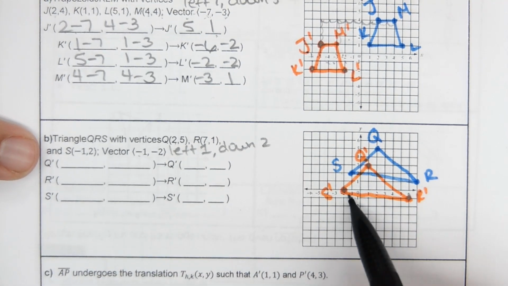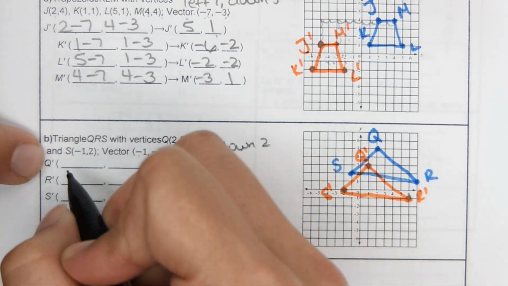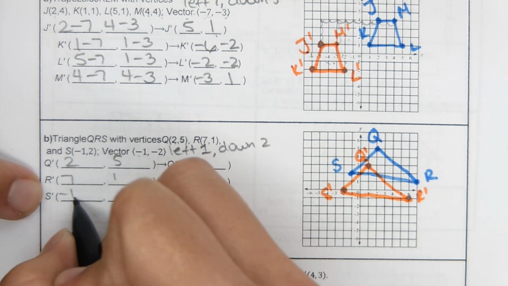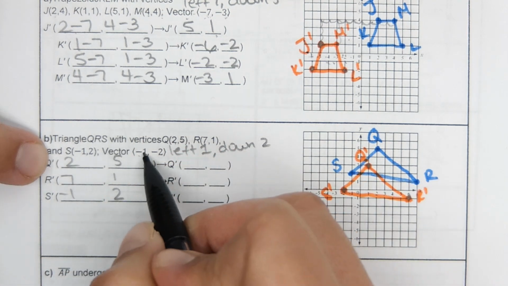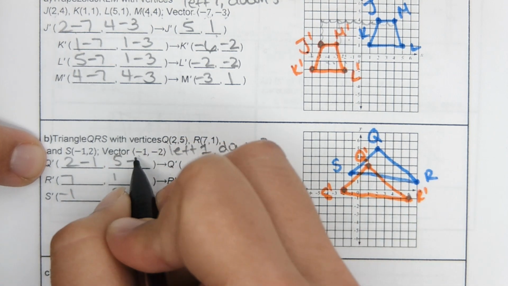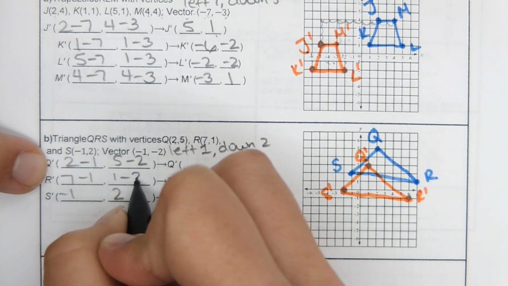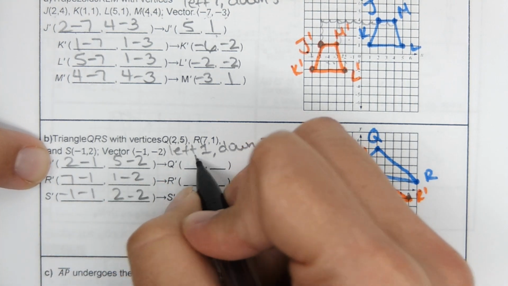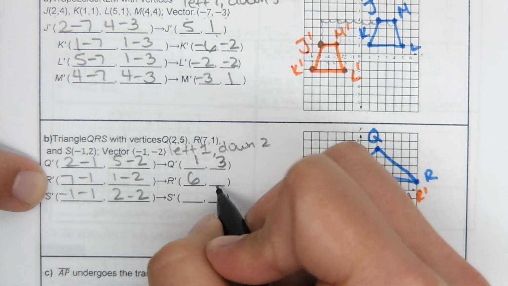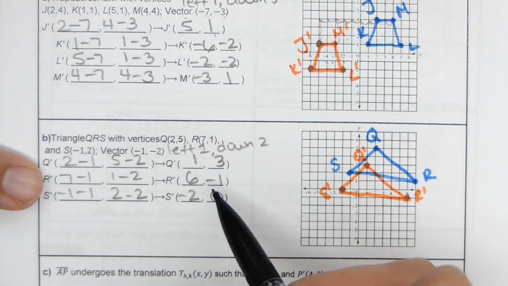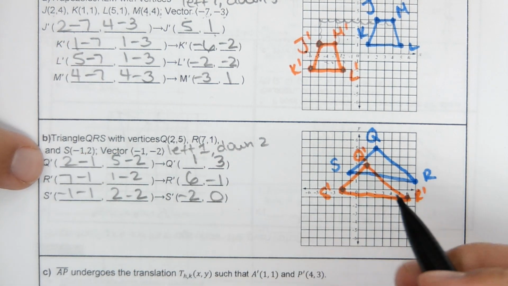Then I'm also going to find these coordinates using math. So 2, 5 is my original, 7, 1, negative 1, 2. And then the vector is negative 1, negative 2, so minus 1 on the x, minus 2 on the y. And then calculate this out. And then make sure that those are the same points that I got too.